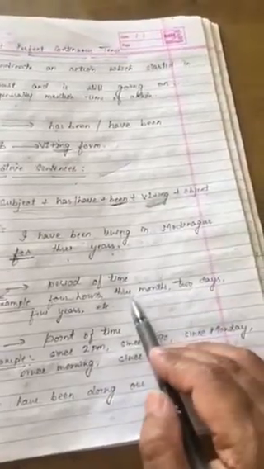For is used for a period of time, when we are not sure or do not know the exact time of the action. For example 4 hours, 3 hours, 2 hours, 3 months, 4 months, 5 months, likewise 2 days, 5 years, etc. So for is used when we are not pointing out the exact time, we are just expressing the period of time.